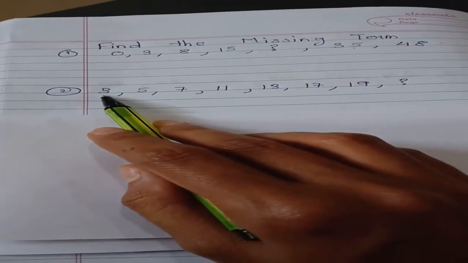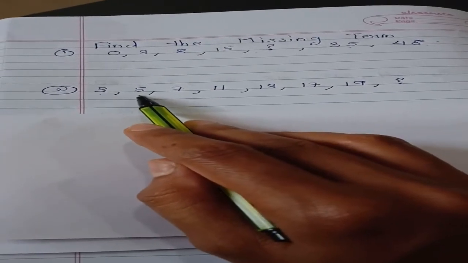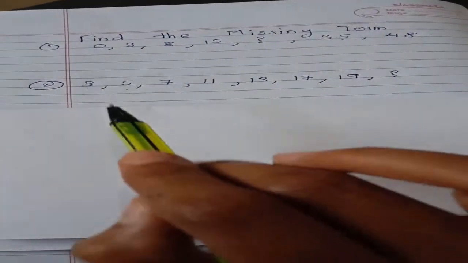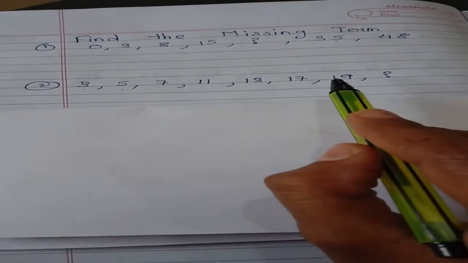So next example: 3, 5, 7, 11, 13, 17, 19, and the question. If you observe, 3 is a prime number, and this is also a prime number. So these are all prime numbers in increasing order, one after the other. Which is the prime that comes after 19?